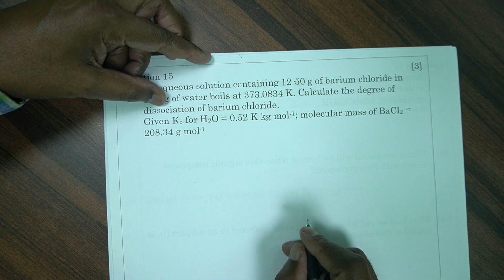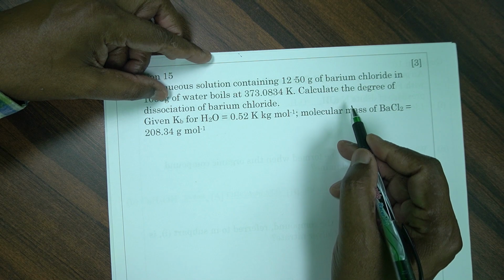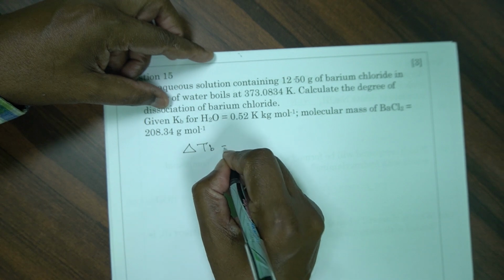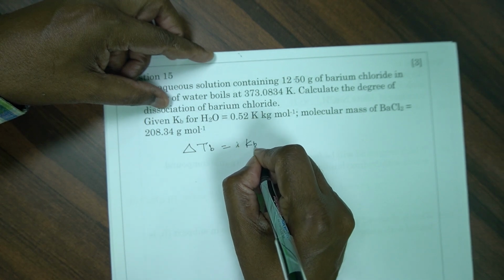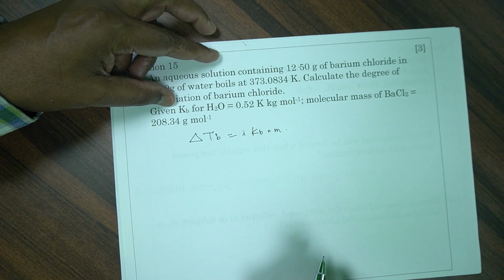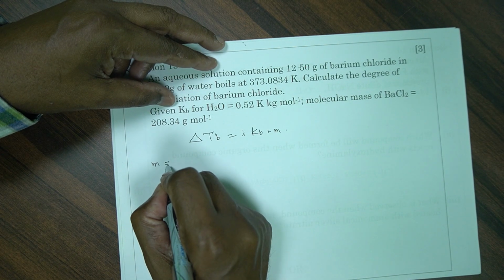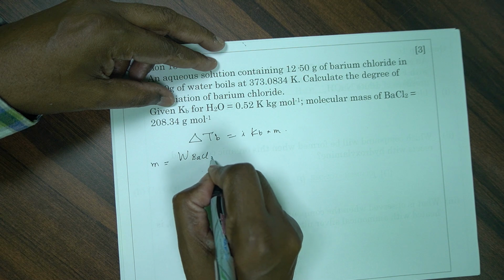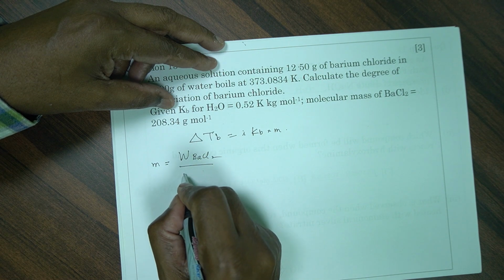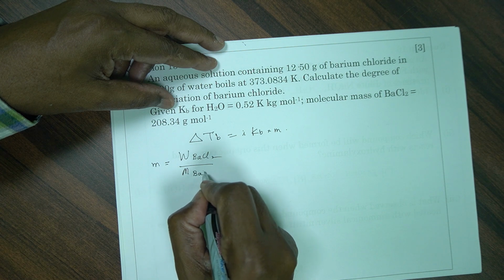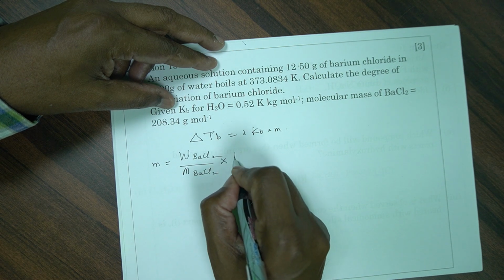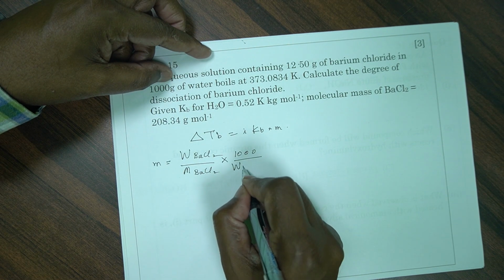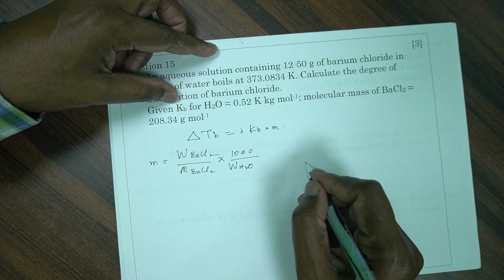So we have to find the degree of dissociation of barium chloride. Let's use the formula delta Tb is equal to i into Kb into m. Okay, so what is m? m is equal to the W of BaCl2 divided by the molecular mass of BaCl2, into 1000, divided by the weight of water. Okay, so let's substitute the values.